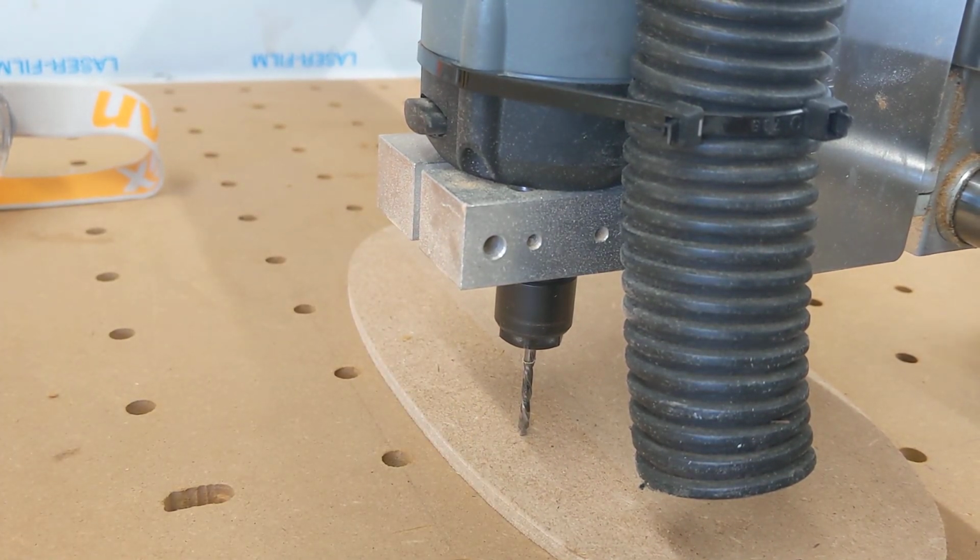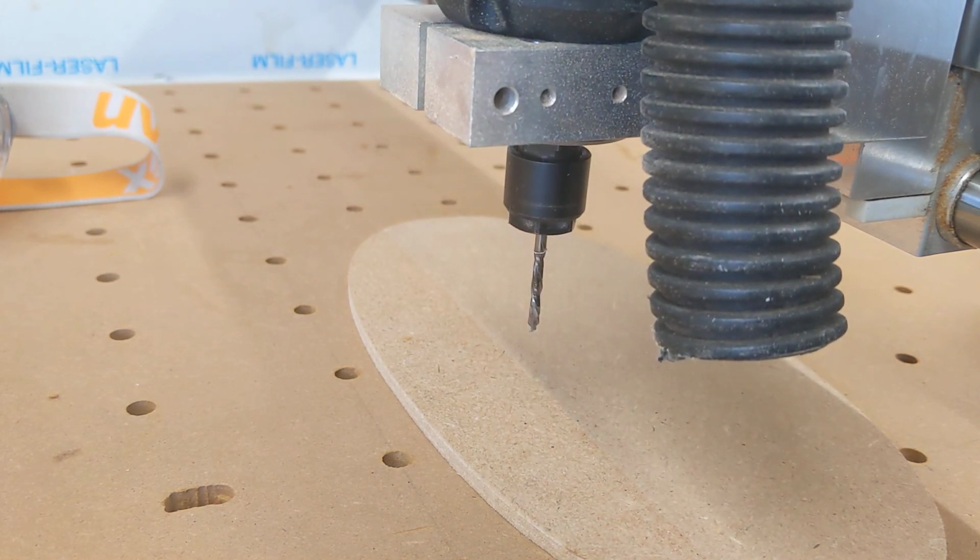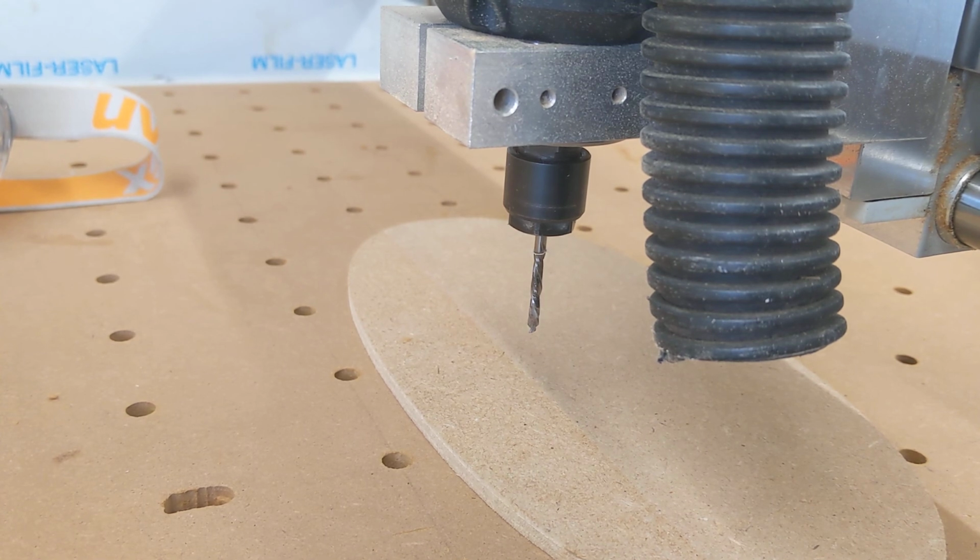So if I go on my machine and I go to save to 0 Z depth or 0 XYZ, it'll automatically set the machine up to be knowing that that's its start depth. So that's how we set up depth on the cutter. Quite an important job, you must make sure you do that properly, okay?